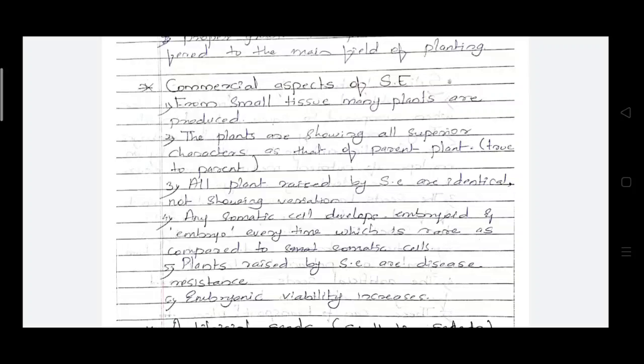So these are also important applications of plant tissue culture in somatic embryogenesis. We can get a number of plantlets from these techniques. These plantlets will be superior, disease free, not showing any variations, and they will also increase the embryonic viability of the plantlets or the plants. So this is all regarding somatic embryogenesis. So now I stop here.